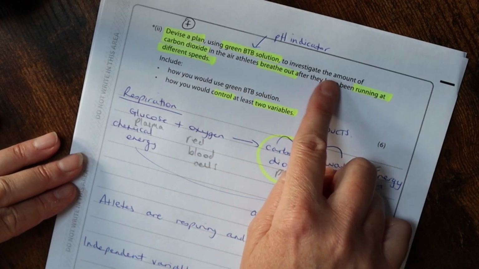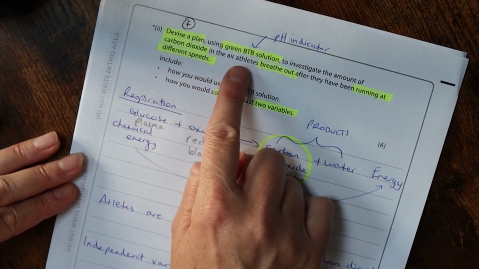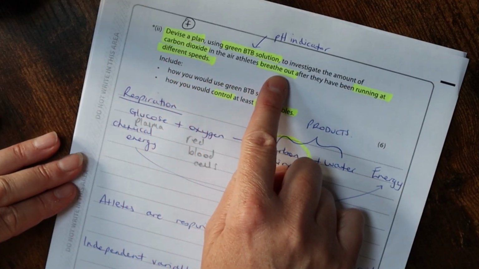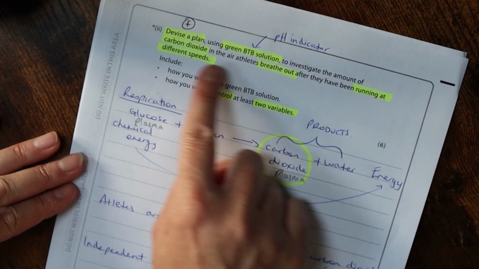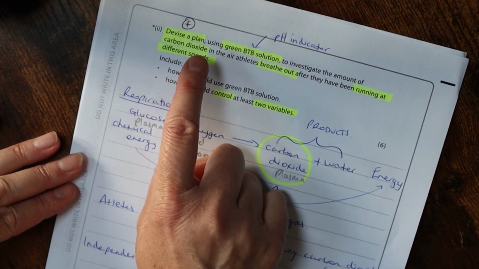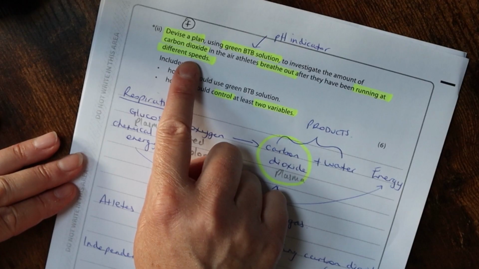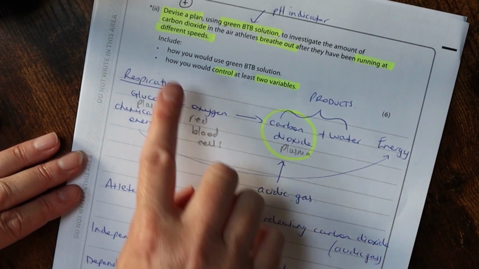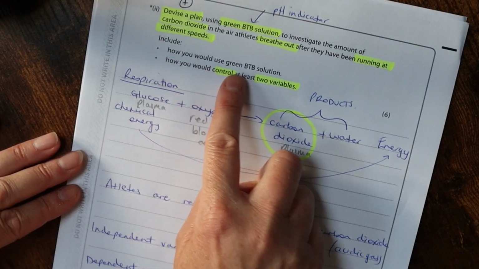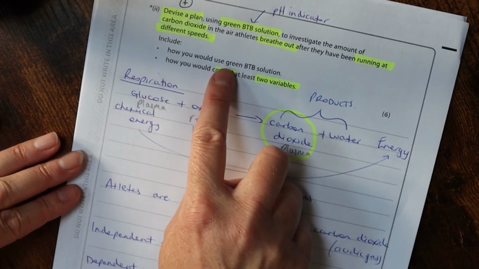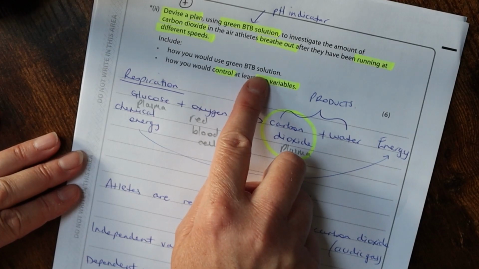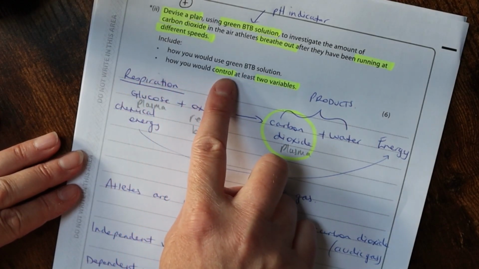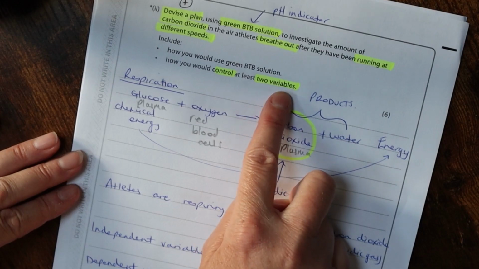So the investigation is the amount of carbon dioxide in the air an athlete breathes out after they've been running at different speeds. So this is your independent variable. You're going to have athletes running at different speeds for the same amount of time for a fair test. We'll talk about a few more control factors in a minute. So you've got to include how you would use the green BTB solution. So do make sure you refer to it as that. Don't try and shorten it down. And how you would control at least 2 variables.